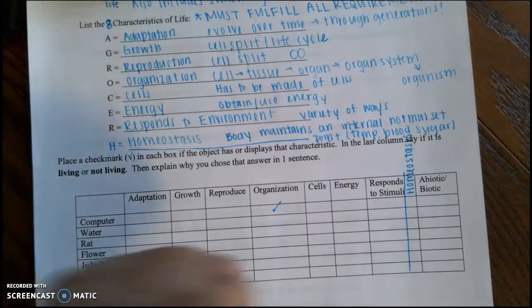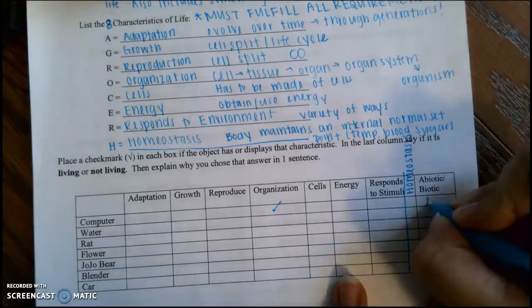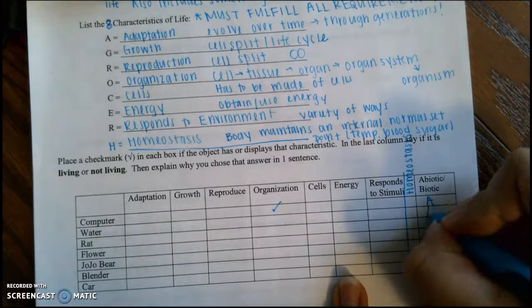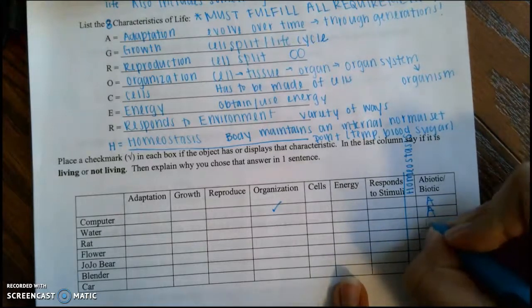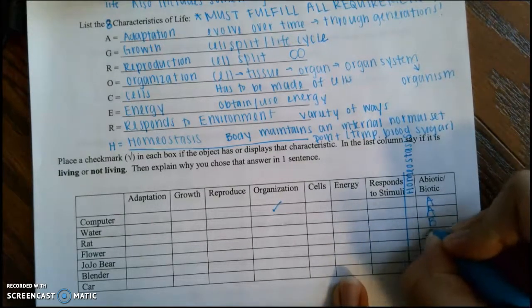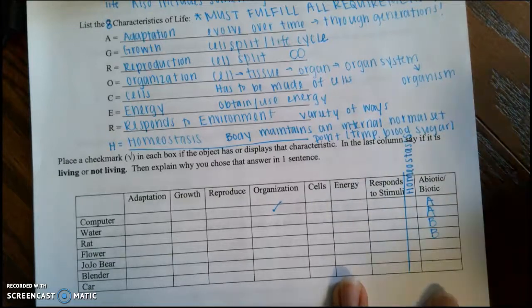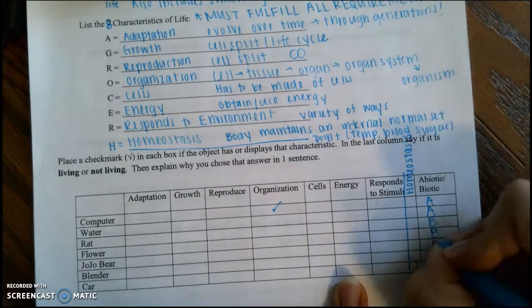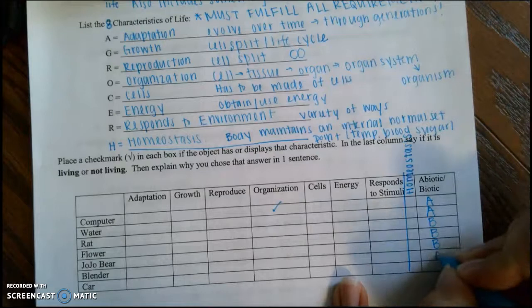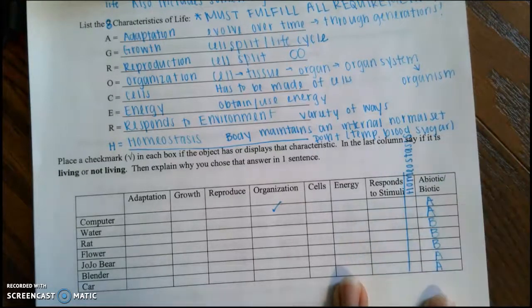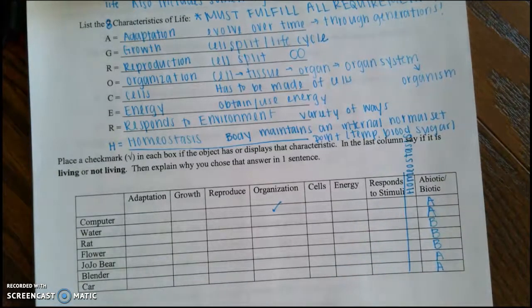Okay? So a computer, you should have come to the conclusion that that is abiotic. Water, also abiotic. A rat, biotic. Flour, biotic. Jojo Bear, this is Dr. Greg's dog, biotic. Blender, abiotic. And a car, abiotic. Okay? So abiotic, abiotic, biotic, biotic, biotic, abiotic, abiotic. If your answers did not match that, please go ahead and check through them.